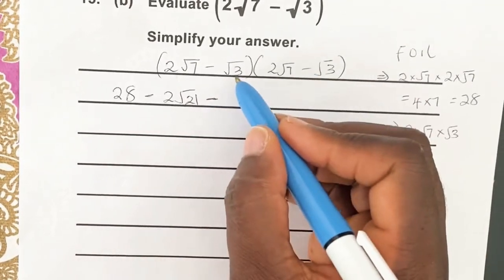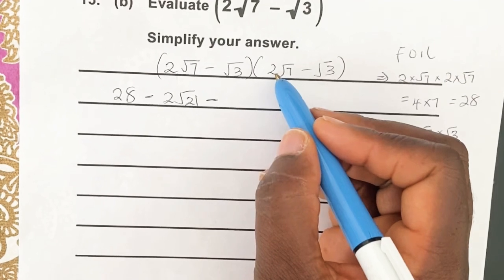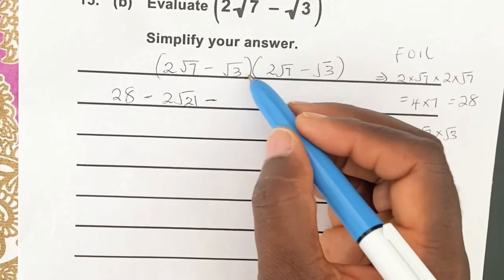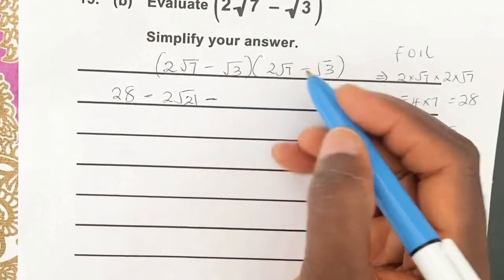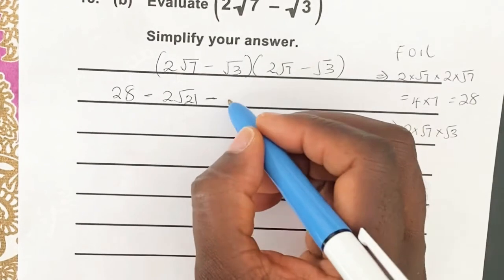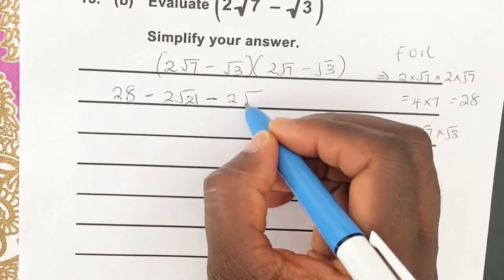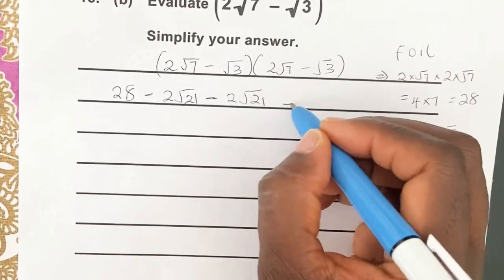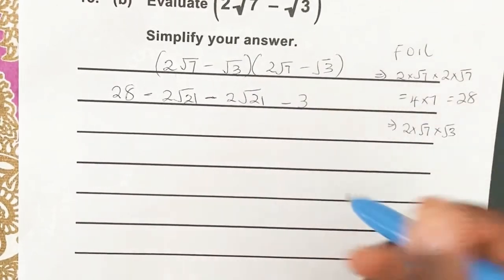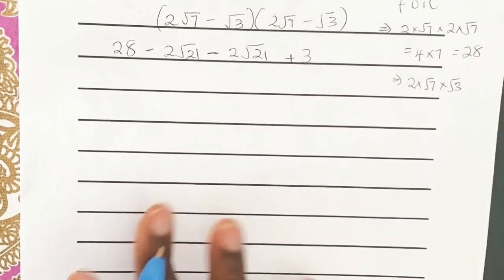Minus root 3 times 2 root 7, root 7 times root 3 times 2, minus root 3 times 2 root 7 is going to give us the same thing. That's the same thing as the one that we just did. So that would be minus 2 times root 21. Minus root 3 times minus root 3 would give us 3. So plus 3 there.